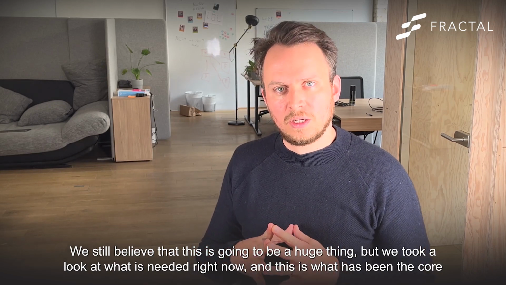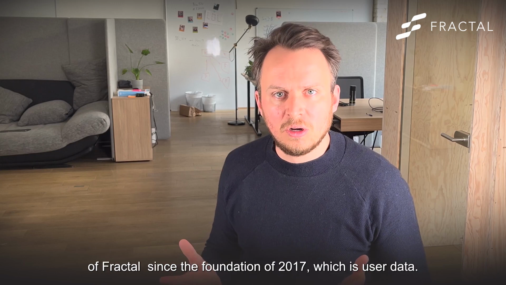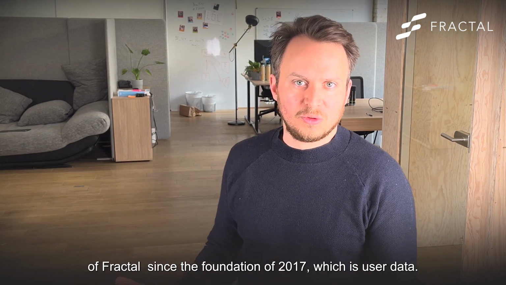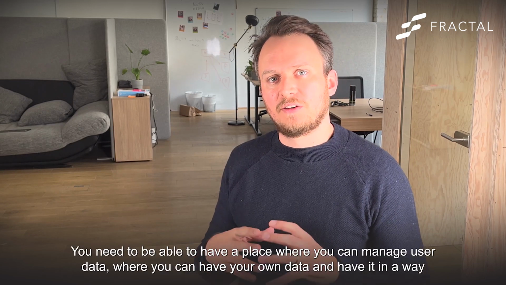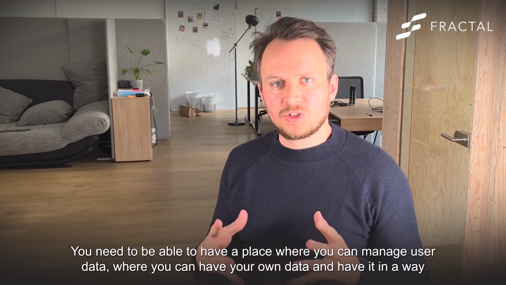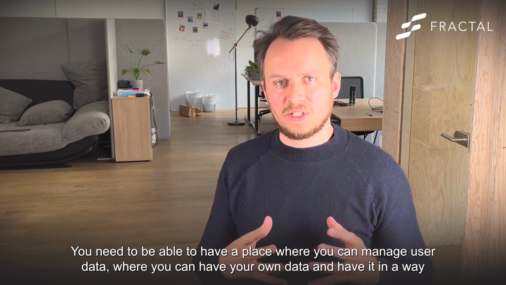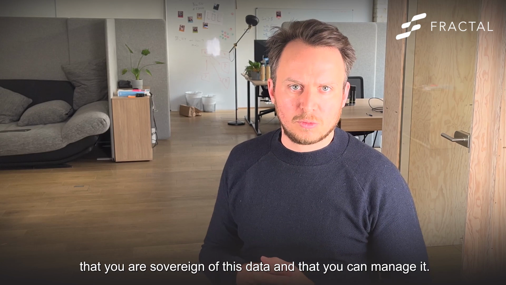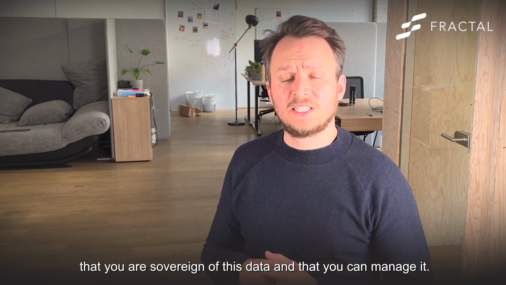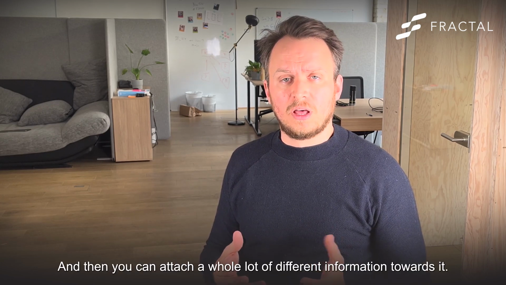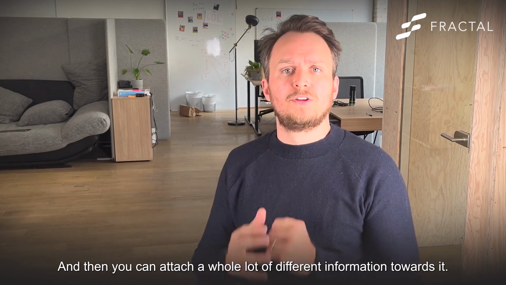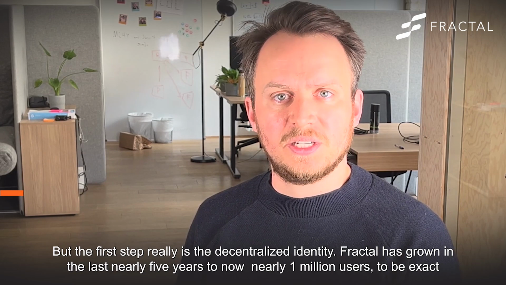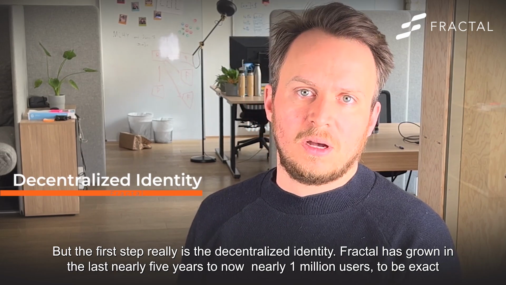needed right now, and this is what has been the core of Fractal since the foundation in 2017, which is user data. You need to be able to have a place where you can manage user data, where you can have your own data and have it in a way that you're sovereign of this data and that you can manage it. And then you can attach a whole lot of different information towards it. But the first step really is the decentralized identity.